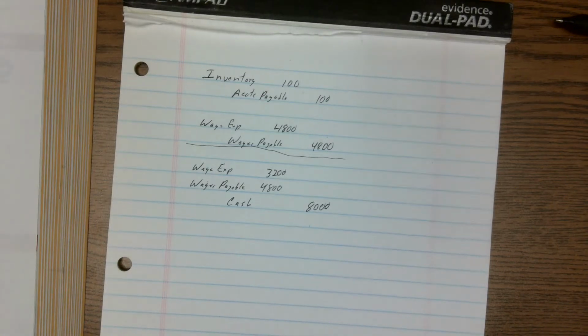The other thing that we might have is deferred revenue, and that's like in one of the videos I referred to it as a masquerade account, because it says it's a revenue, but it's really a liability. That's when we take a deposit in advance for somebody to do something.